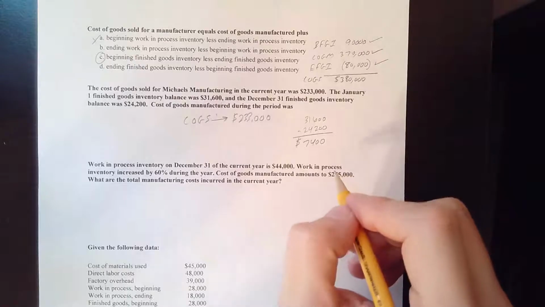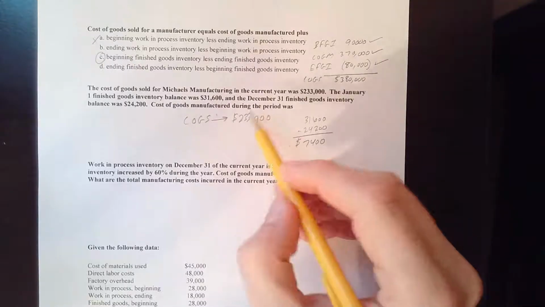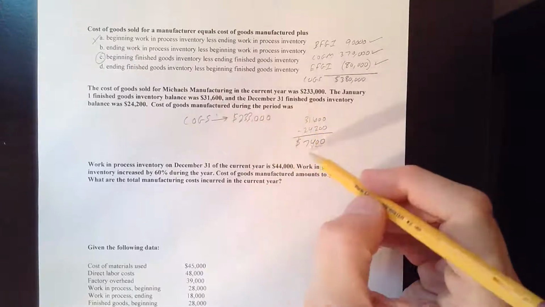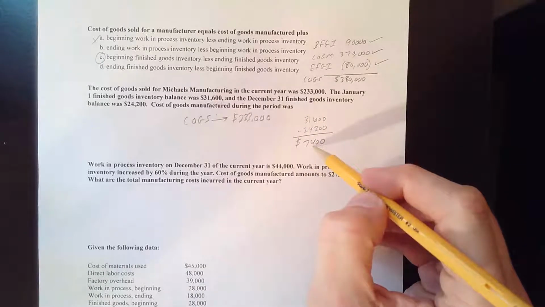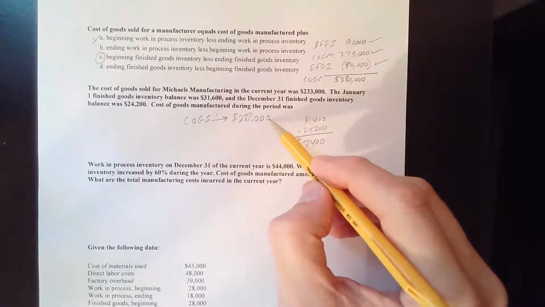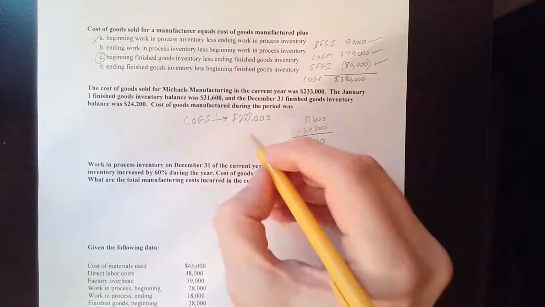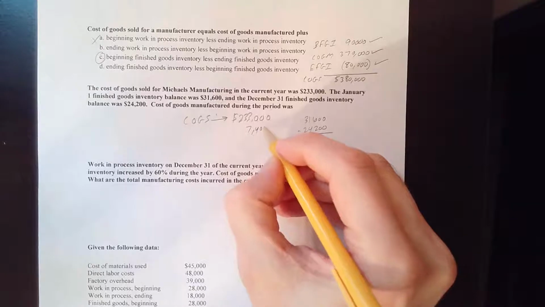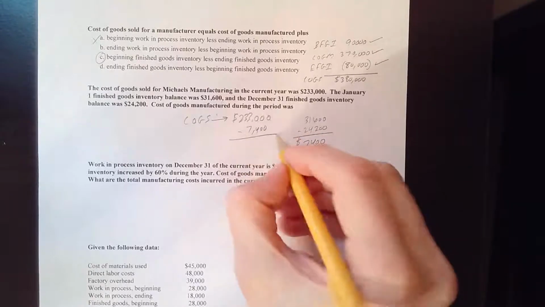So what that means is that $7,400 of this $233,000 is essentially from merchandise that was manufactured in a different period. Therefore, we are going to subtract that out.